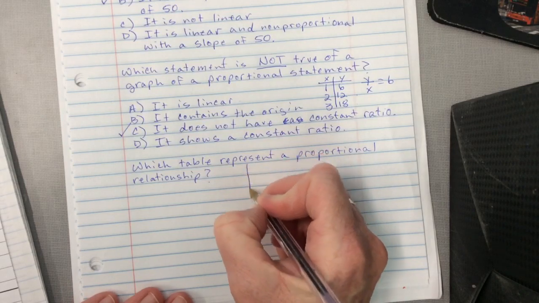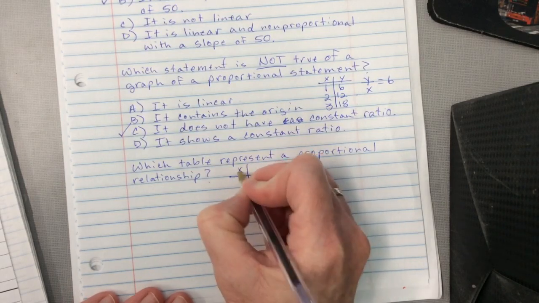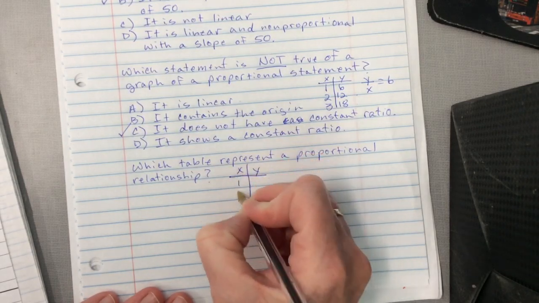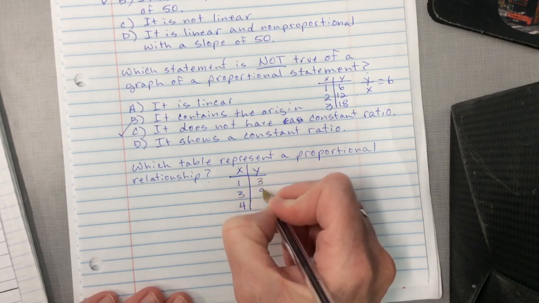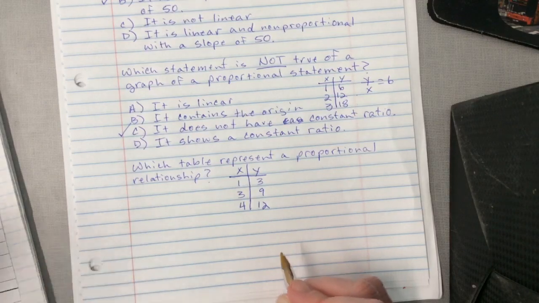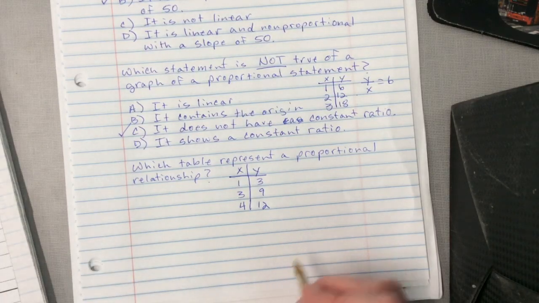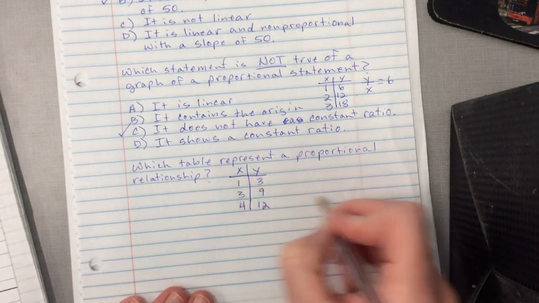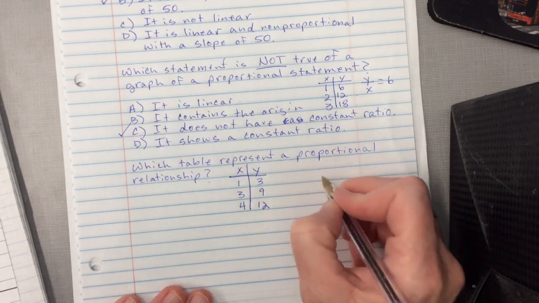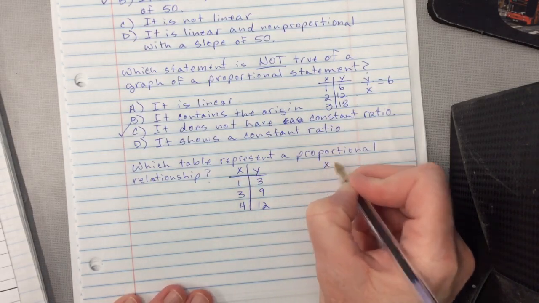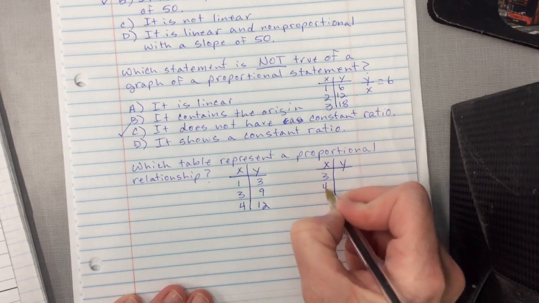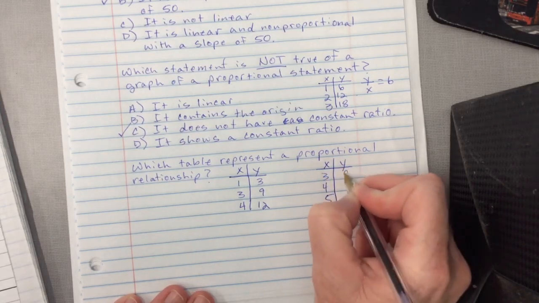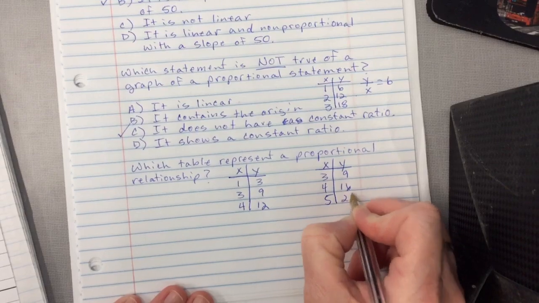So here's the first choice. We have x and y. We have 1, 3, and 4. And we have 3, 9, and 12. When you put that in stat edit, that's our first answer choice. So we won't call it anything. And then we have this one here. And we have 3, 4, 5, and 9, 16, and 25.